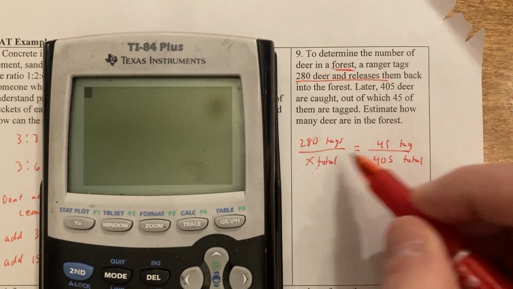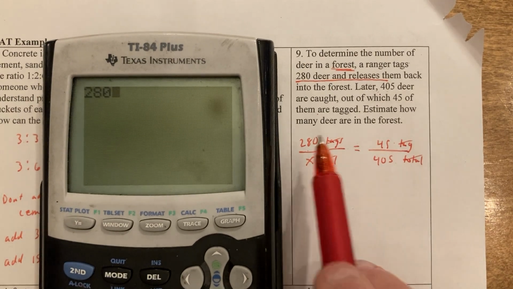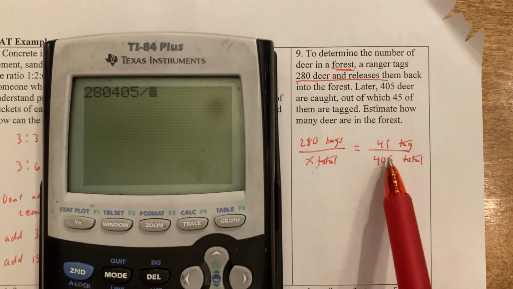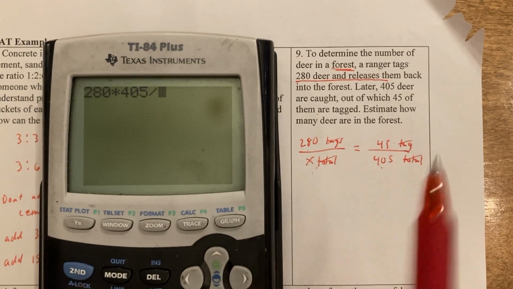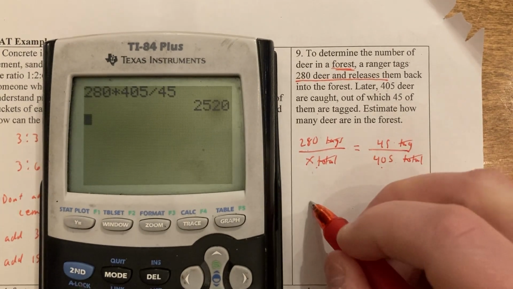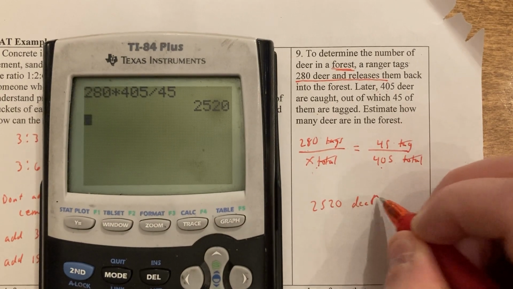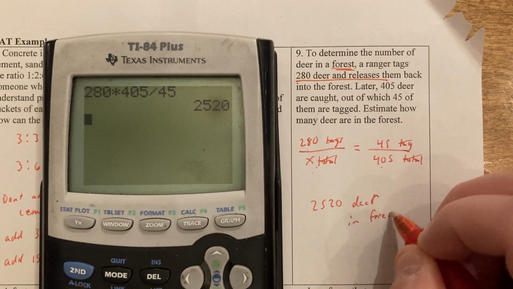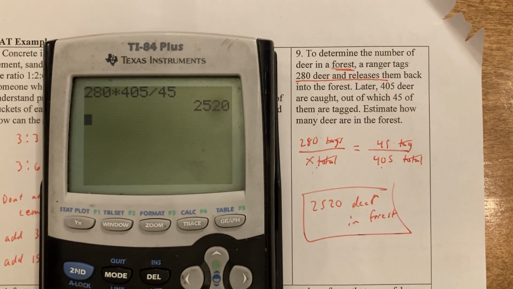Now we just forget about that and use our proportions. 280 times 405 divided by 45 gives you that many deer in the forest. Pretty cool. That's how we can count the number of deer in a forest without counting the number of deer in the forest. And that's all we need to do today. Have fun. Be safe.